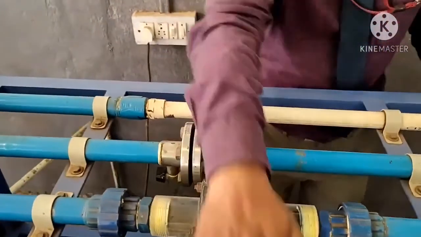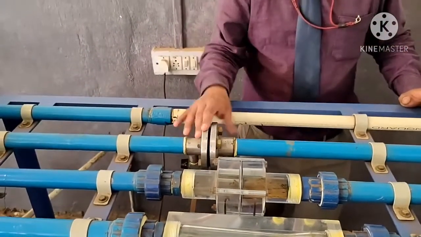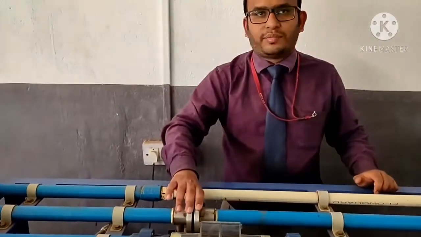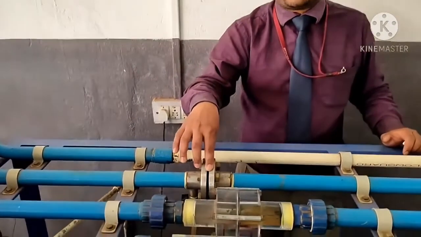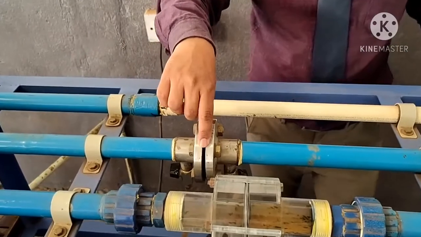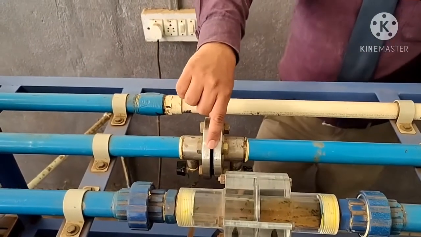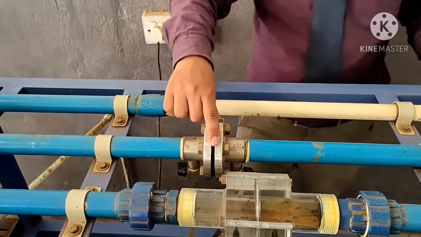So we have seen the Venturi meter, so now we are going with the Orifice meter, and the procedure remains the same. The Orifice meter is made up of two pipes, and in between we are placing an Orifice plate through which the fluid is flowing. That Orifice is nothing but a kind of hole through which the water is flowing. Its diameter will be less.